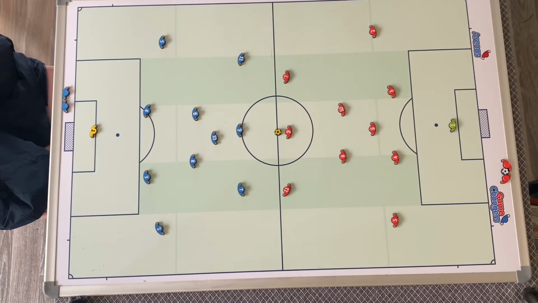It sets players up, especially with angled balls, overloading the midfield with players so they can play in central areas and allowing our wide players one-on-one situations in the width. So that is the 11-a-side 4-3-3 formation.